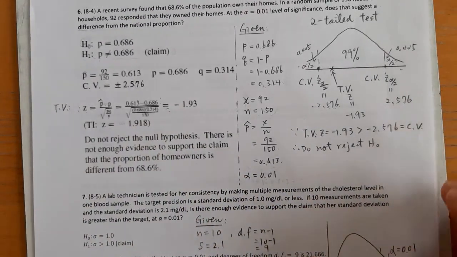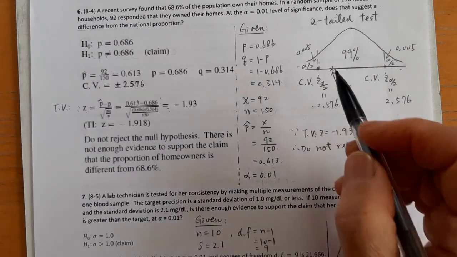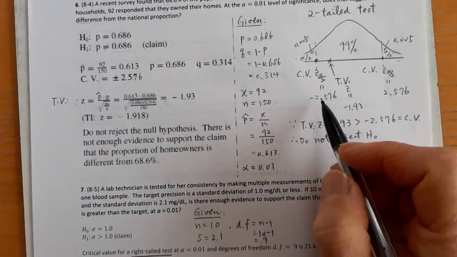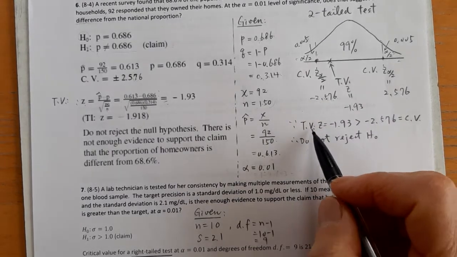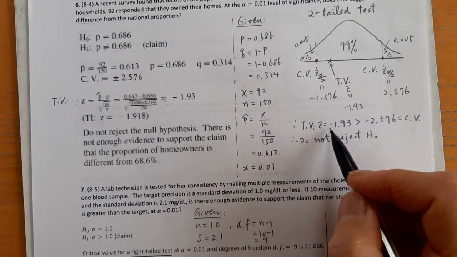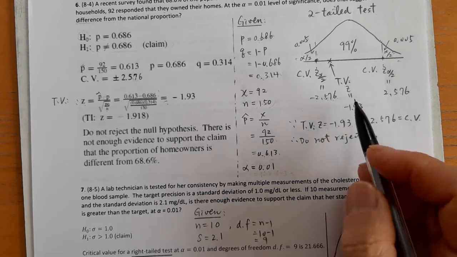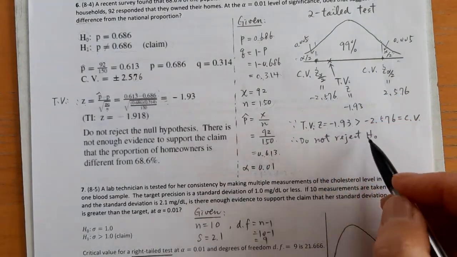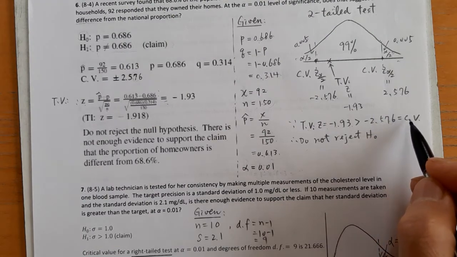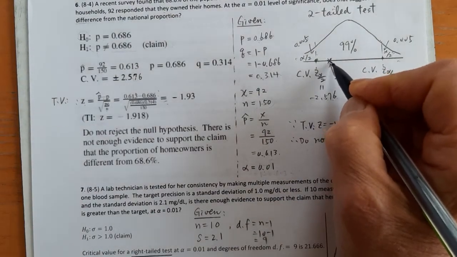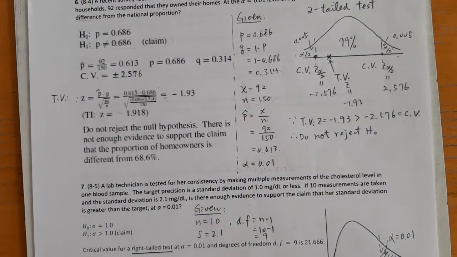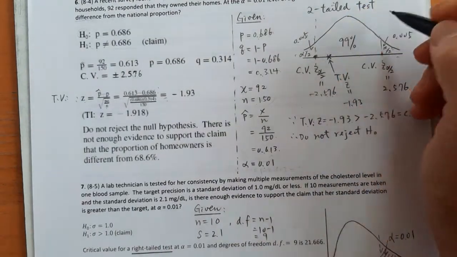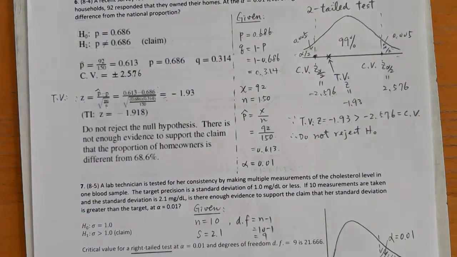Negative 1.93 is compared with the critical value negative 2.576. Test value z equals negative 1.93 is greater than the negative 2.576 critical value. So it falls to the right of this critical value, so it's not falling into the rejection region.